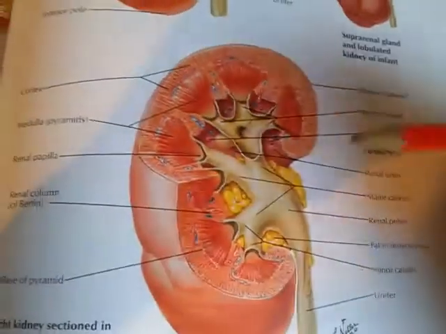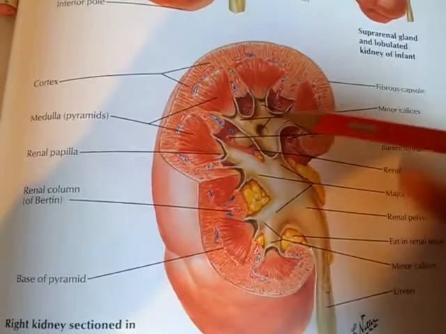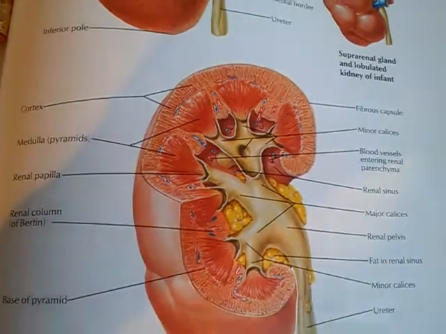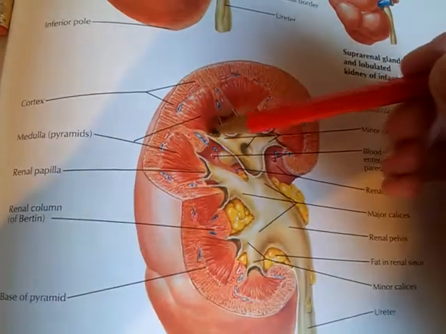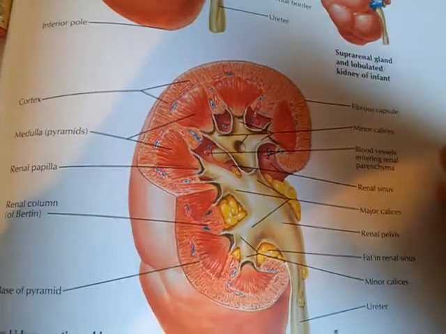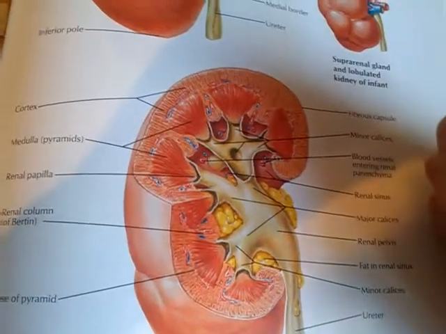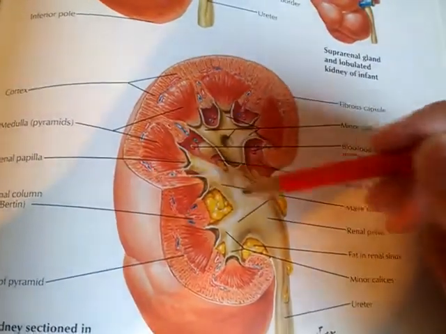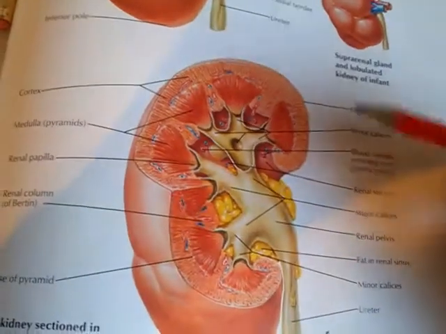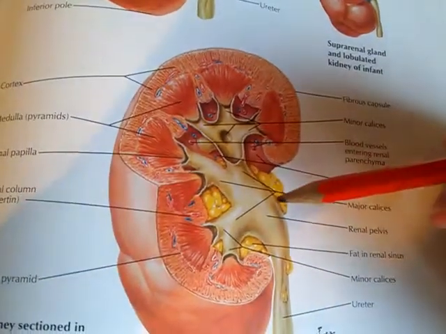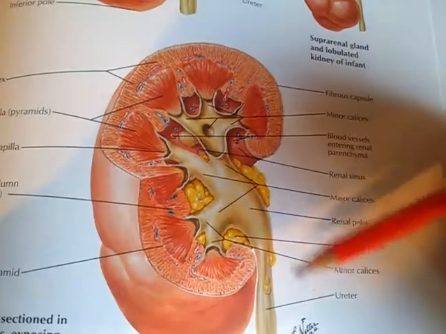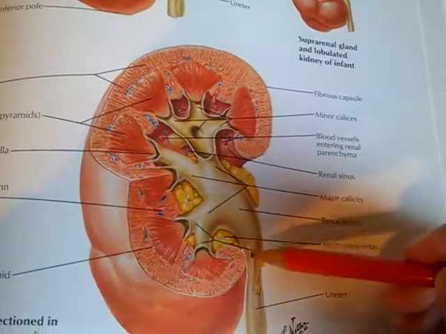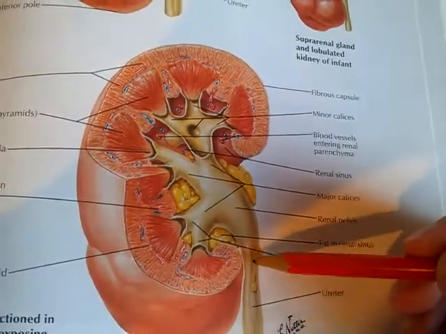Firstly, the renal calyces. You have minor calyces that collect into major calyces, and the minor ones are attached to the medullary papillae. Now the renal pelvis is the one that collects all of these calyces and is placed in the renal sinus, leaving the kidney through the renal hilus, and it continues into the ureter at the pelviureteric junction.